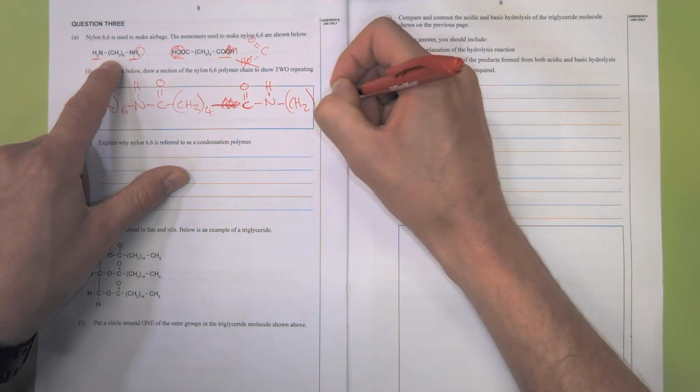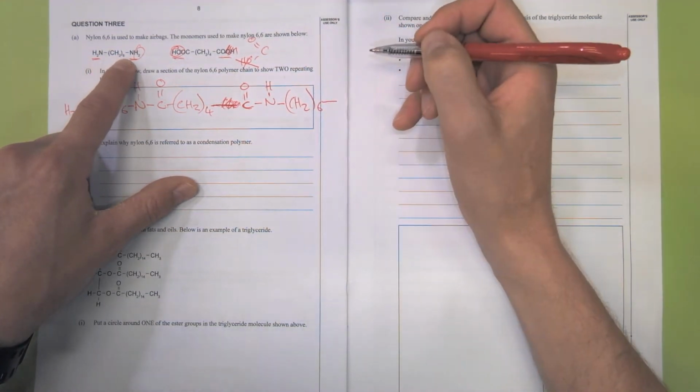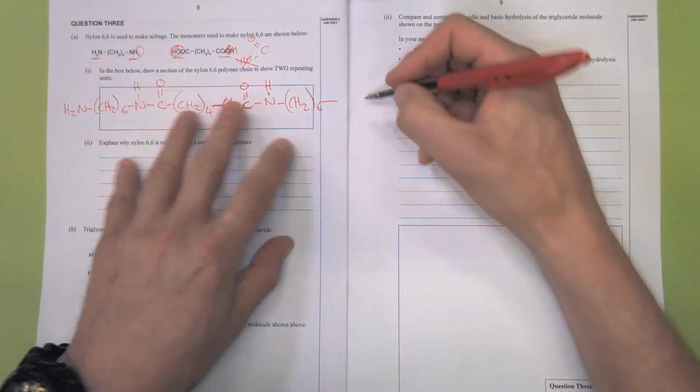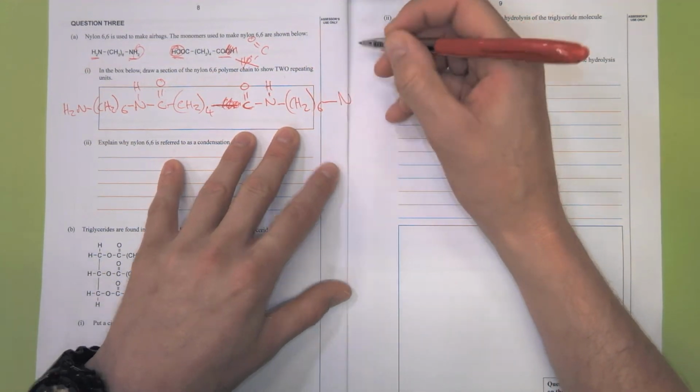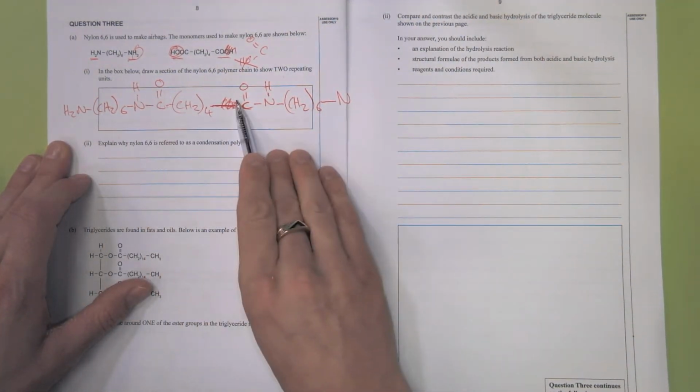CH2, 6 of them, single bond, N, so that's 1, 2.